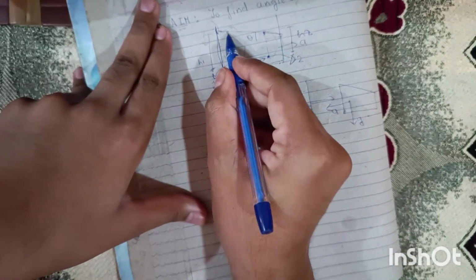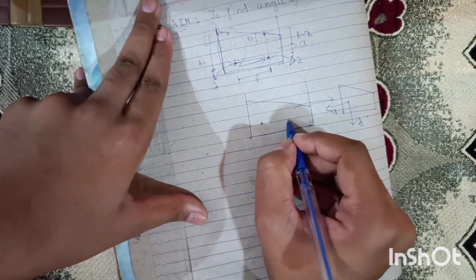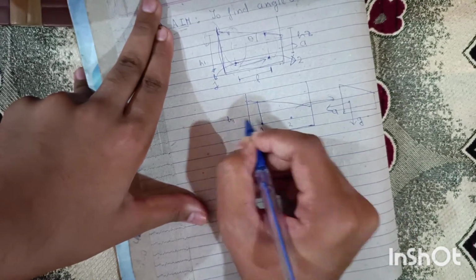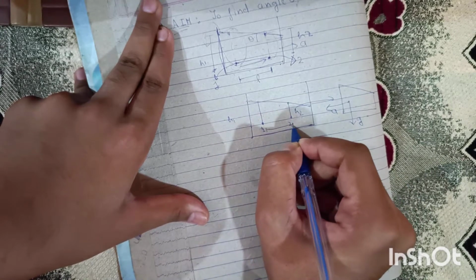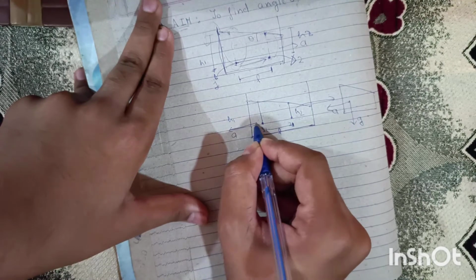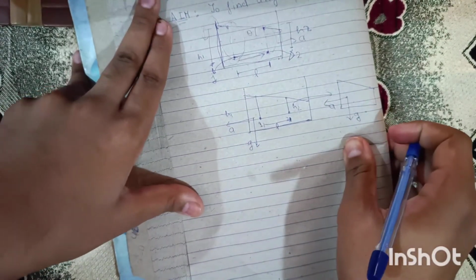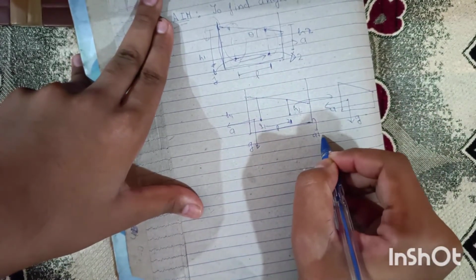So now let's find the pressure at this point. I am making it again. This is 1 and this is 2. This was h1 below and this was h2 below, and the distance between these 2 points was L. Now acceleration is along this direction. We have reversed the direction because we are now observing in the frame of reference of the vessel. The vessel is at rest now.